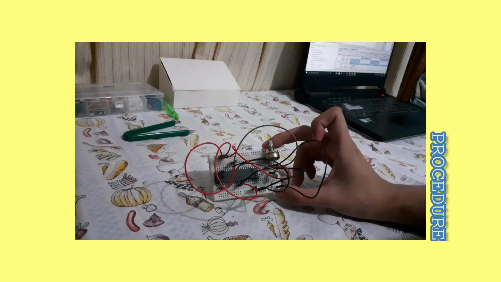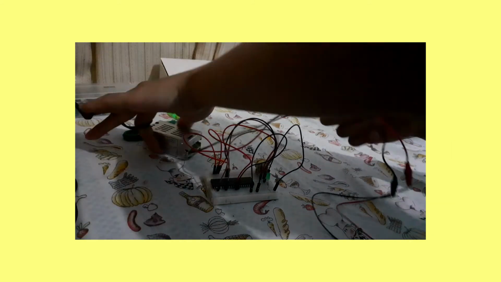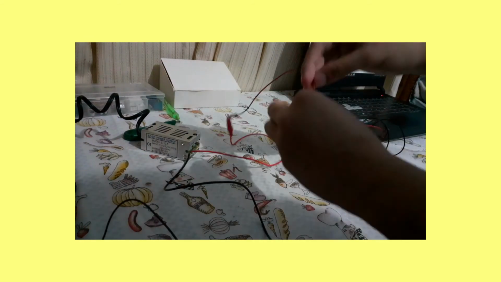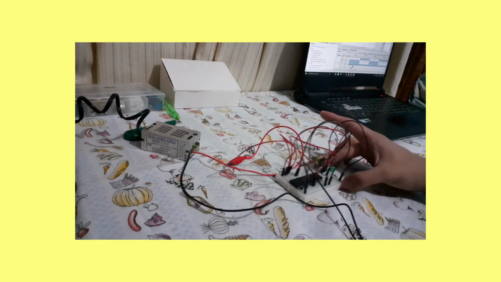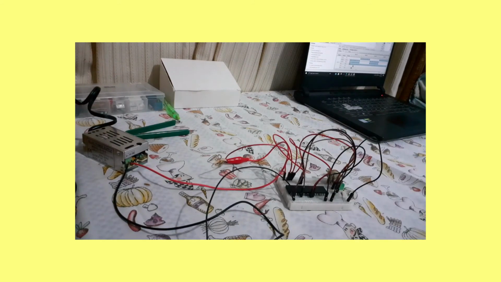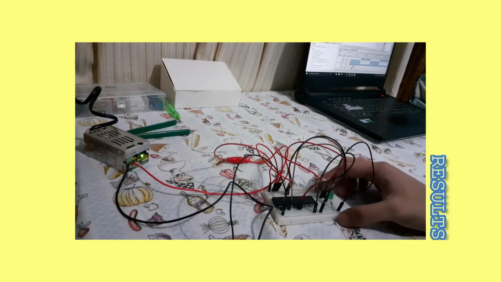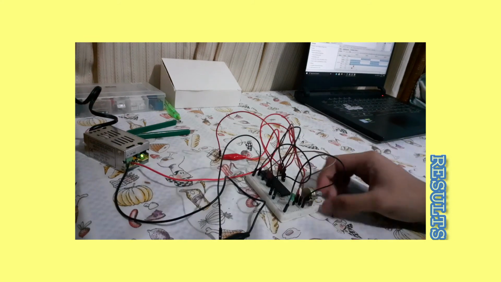Now that we are done connecting our circuit, we should get our power supply, which is a 5-volt power supply. And connect the positive terminal there and the negative terminal to our circuit. There. Now let us connect our 5-volt terminal to the outlet. Initially, our potentiometer is turned to the left.